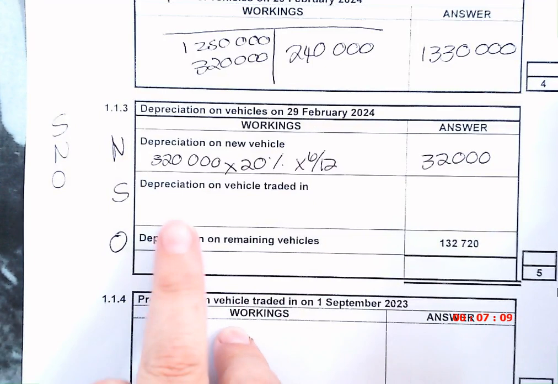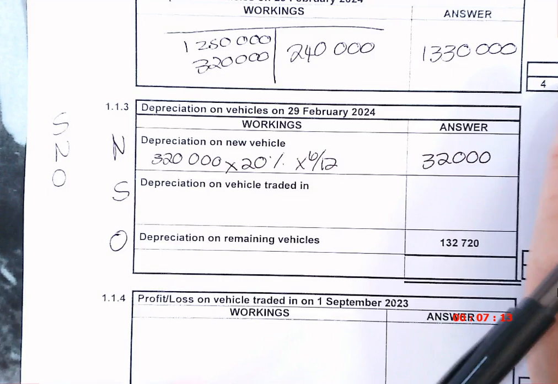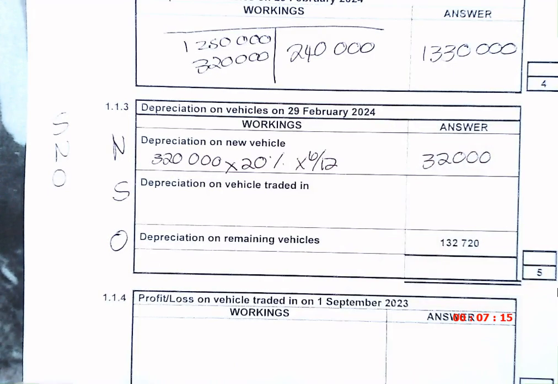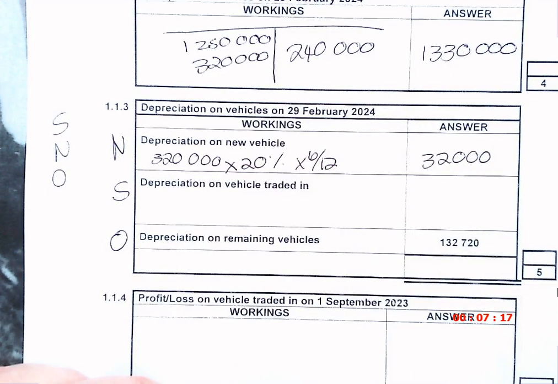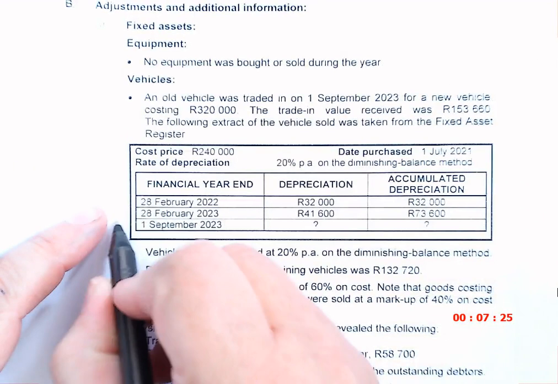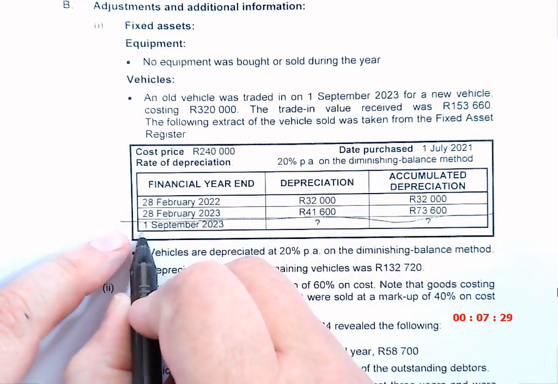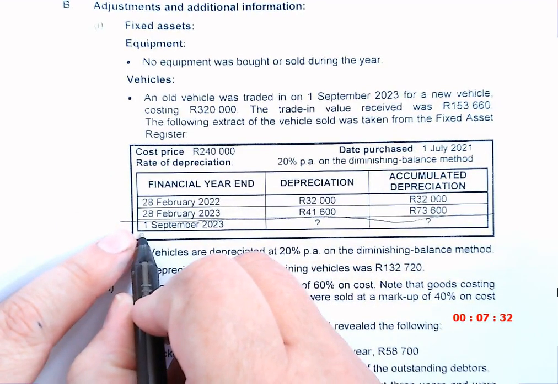On the traded in one, meaning the sold one, we need the carry value, right? Because it's on diminishing balance method. So I want the carry value at the start of the year. So here's the end of the year, last year. Here's the start of this year. Are we together?